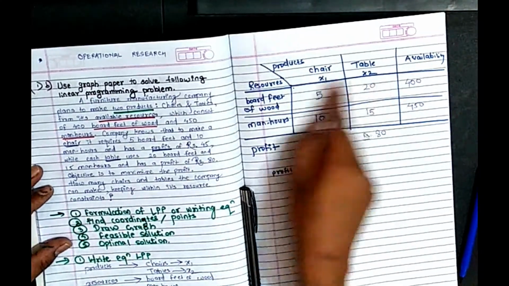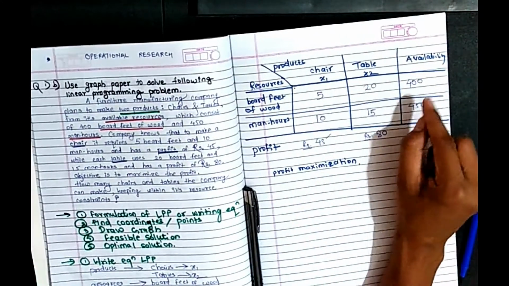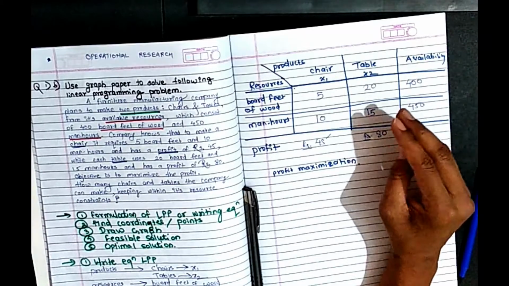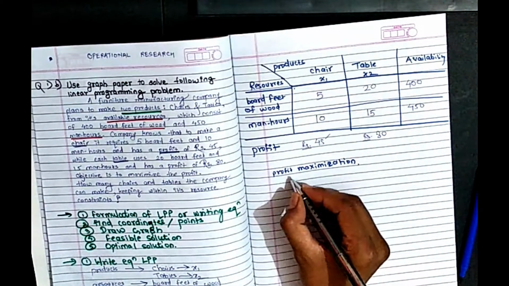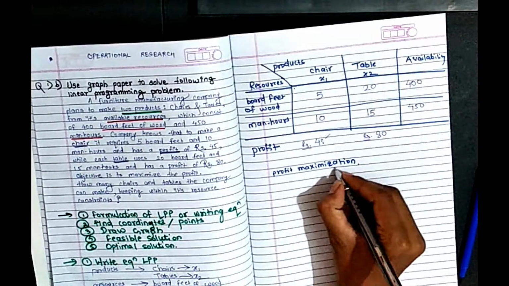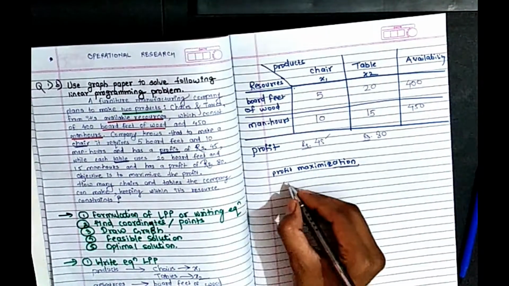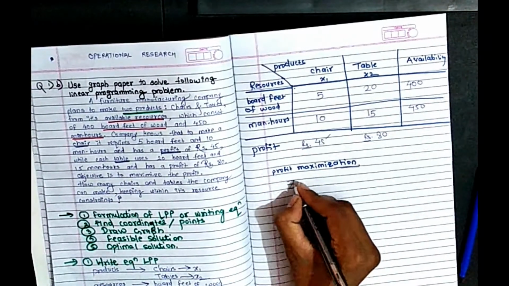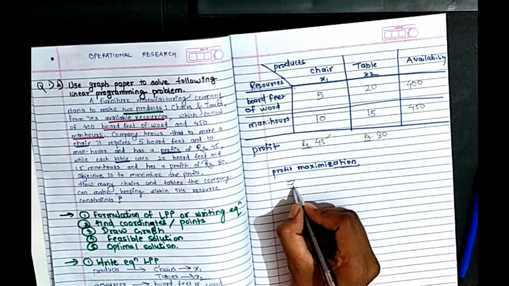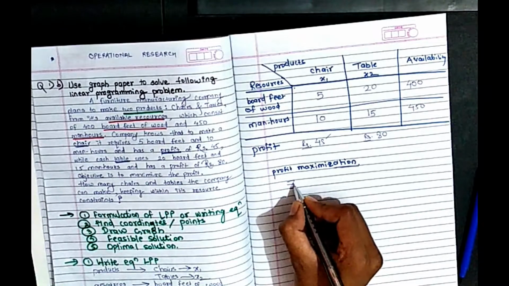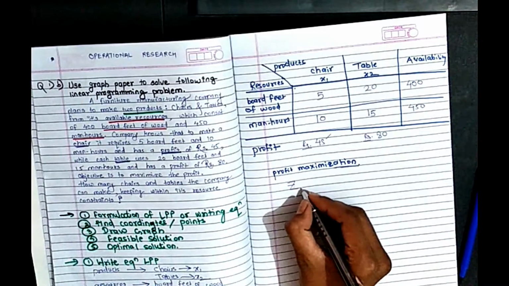Okay, so we have already written this table, so we will write this in the format of an equation. This is the final thing we have to find. This is always written as Z, where Z is our profit, and we have to maximize it.